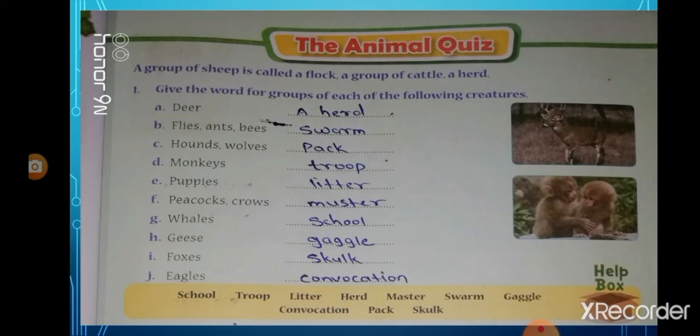Here you can see the pictures of different animals and the questions are related to them. Let's see the first question. Here it is given that a group of sheep is called a flock. A group of cattle is called a herd. Now we have to write the answers to the given questions. Some animal names are given, and we have to tell the groups of those animals, what they are called.